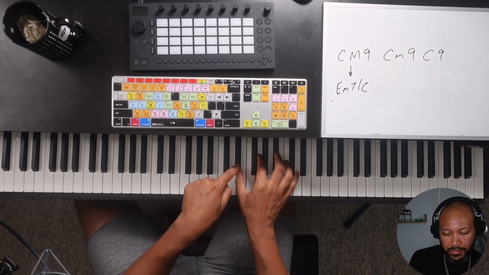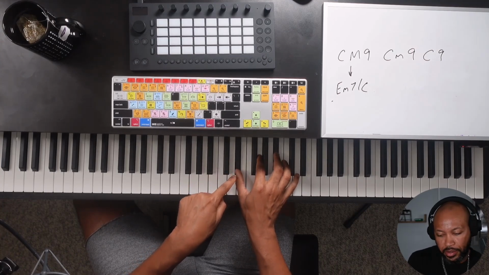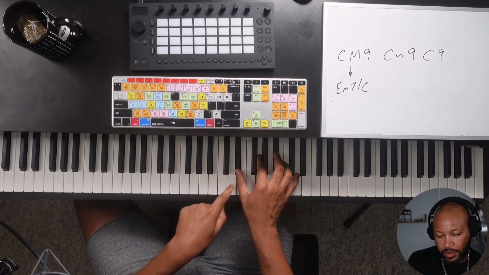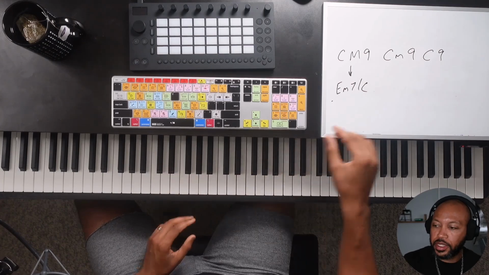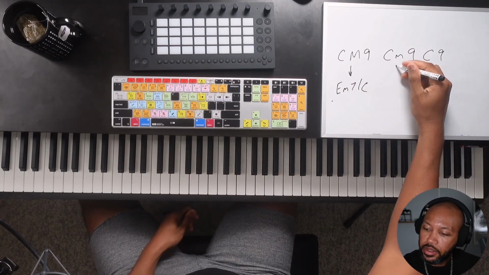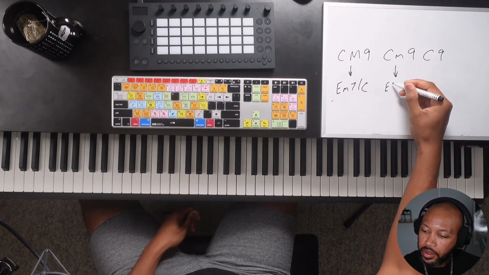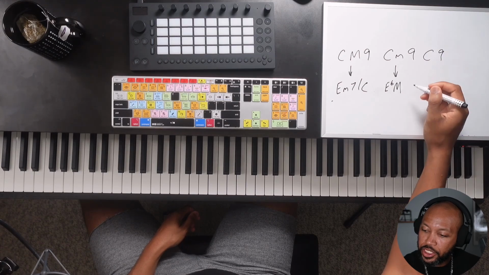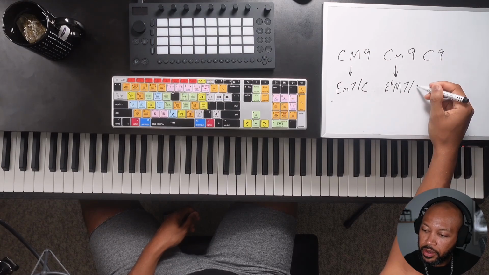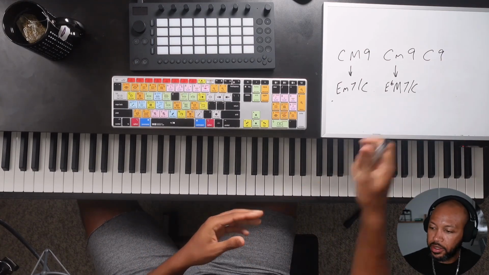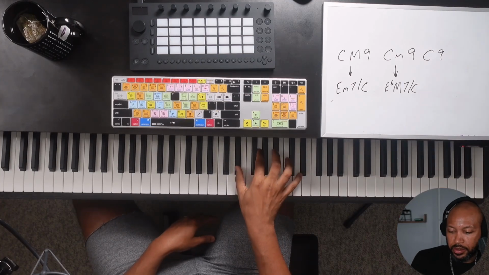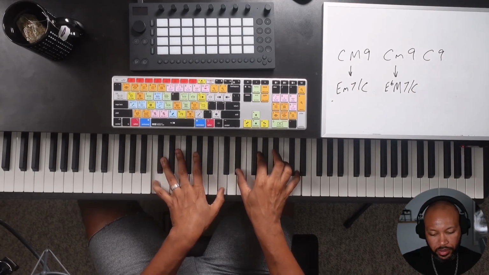This is an E flat major triad. This is a major 7. So this is an E flat major 7 over C. Okay? E flat major 7 over C.